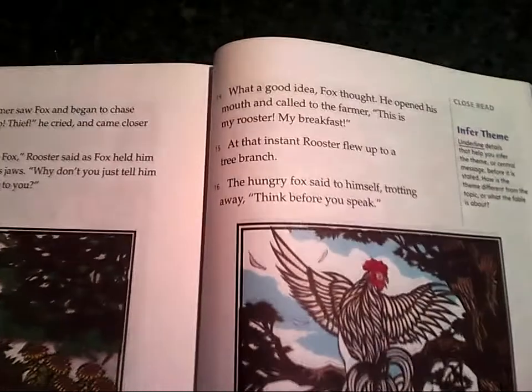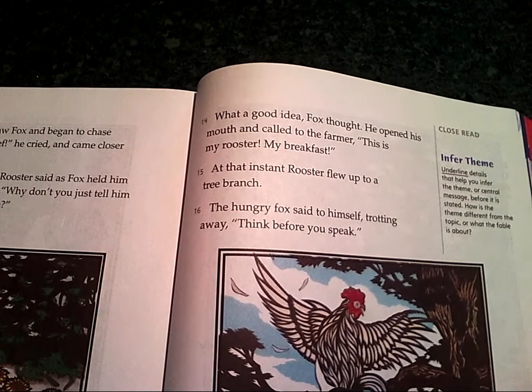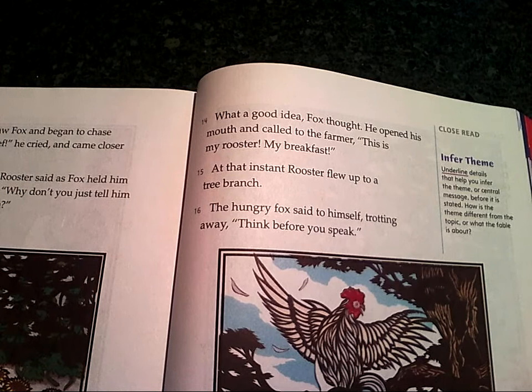"What a good idea," Fox thought. He opened his mouth and called to the farmer, "This is my rooster, my breakfast." At that instant, Rooster flew up to a tree branch. The hungry fox said to himself, trotting away, "Think before you speak."